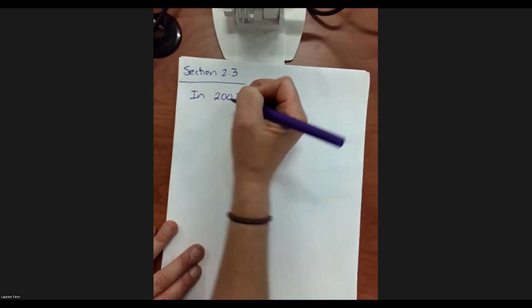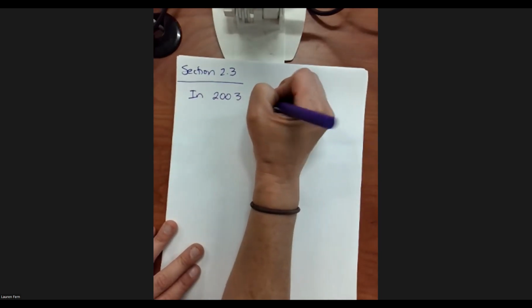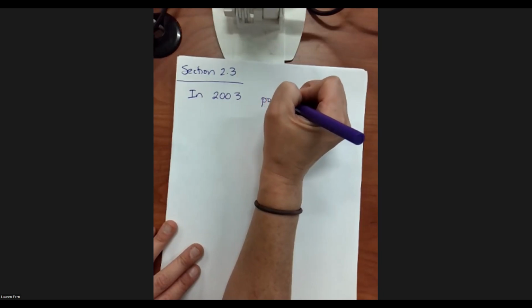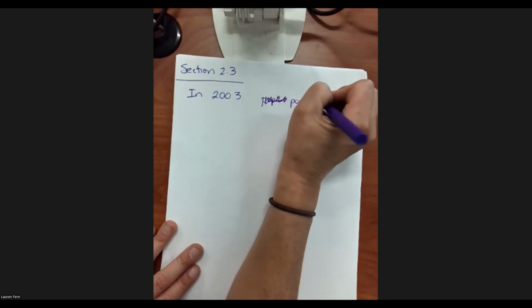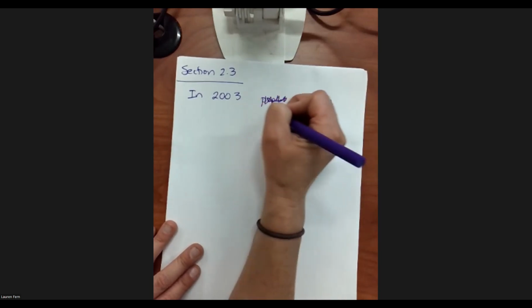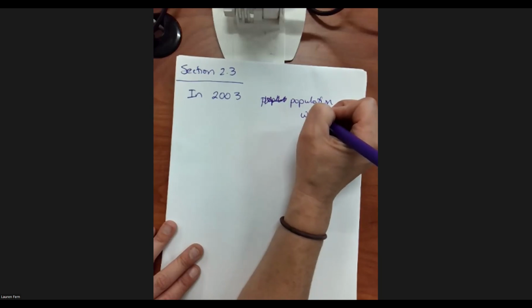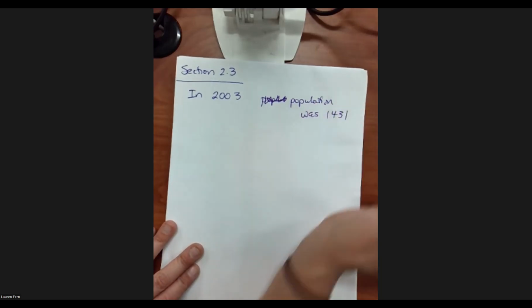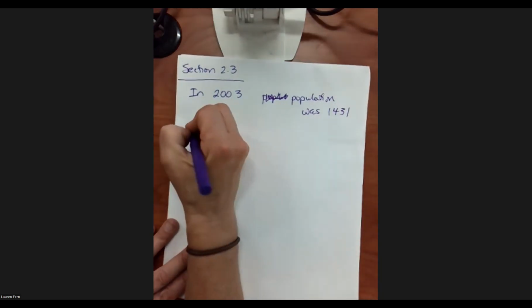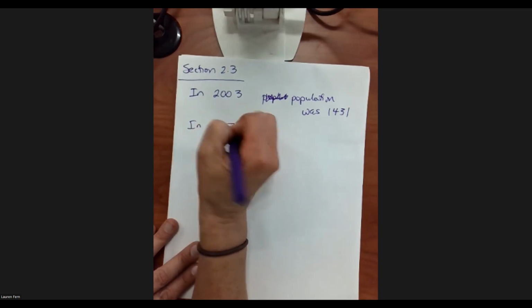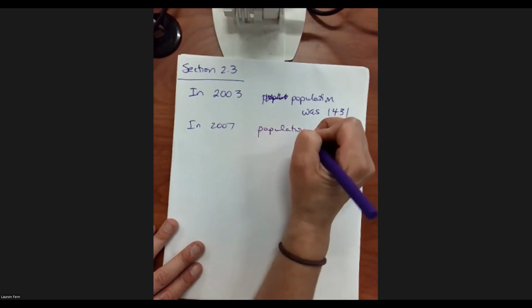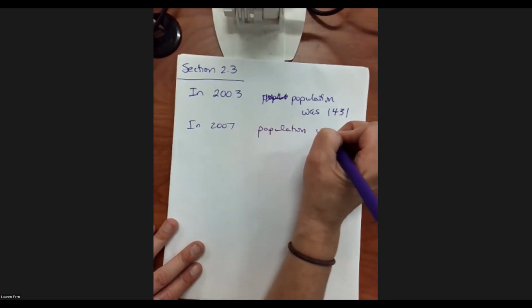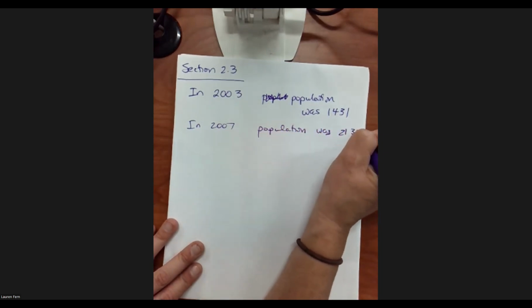Suppose in 2003, the population was 1,431 people. And suppose in 2007, the population was 2,134.